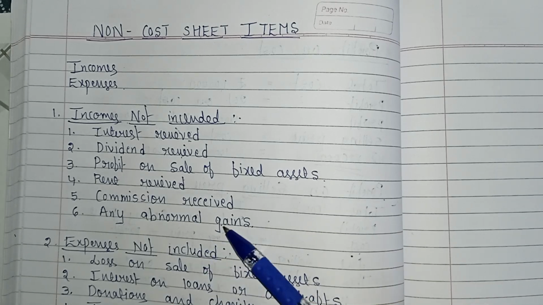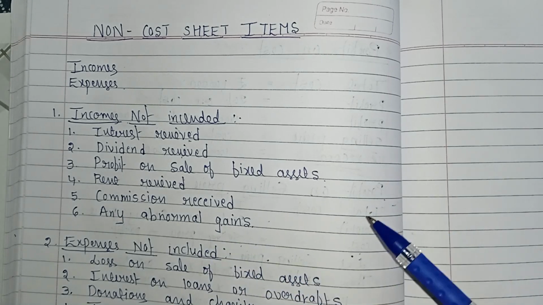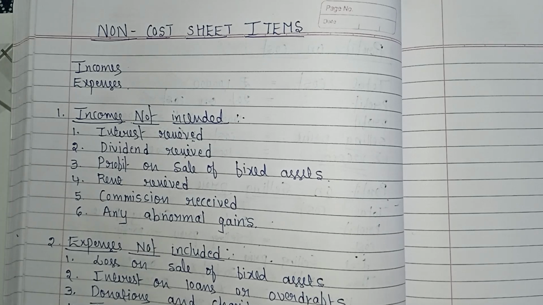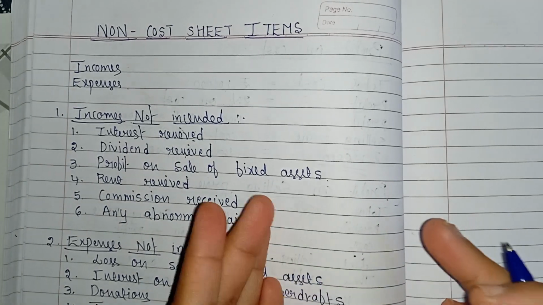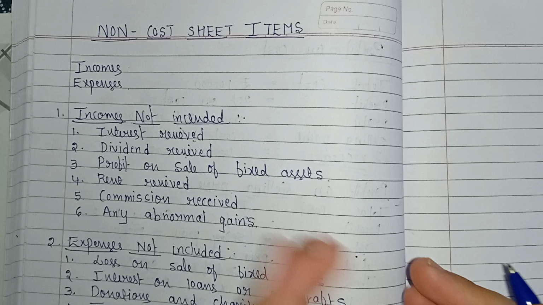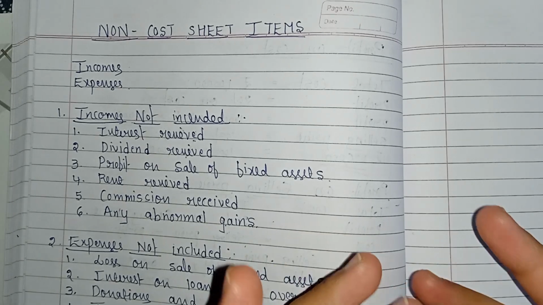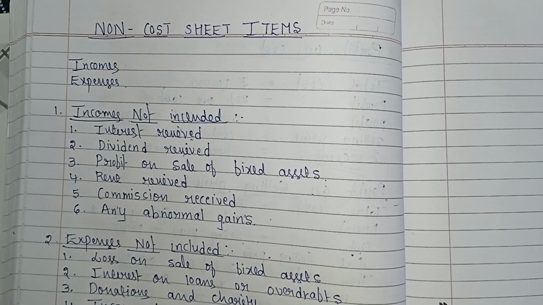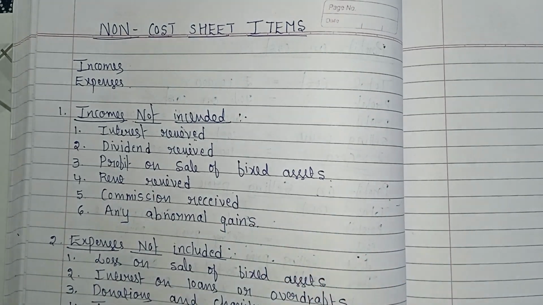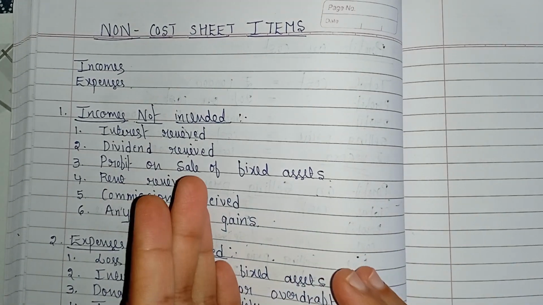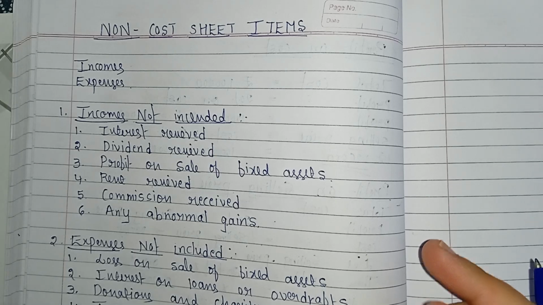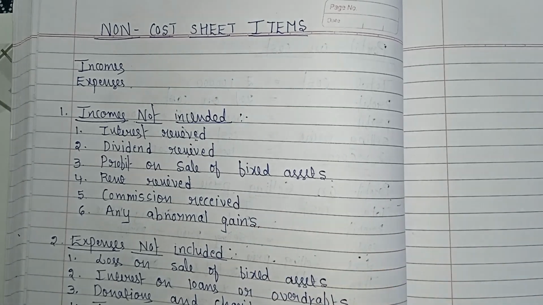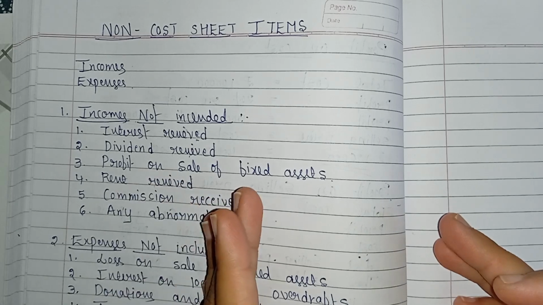The sixth one is abnormal gains. Abnormal gains are unexpected or unusual profits, such as insurance claims received for overestimated losses. Since they are not part of the regular business operations, they are considered non-operating incomes and are excluded from the cost sheet.